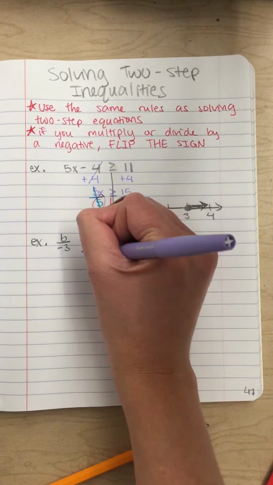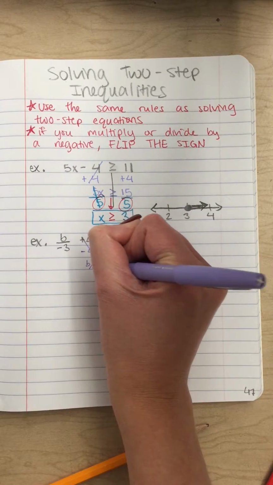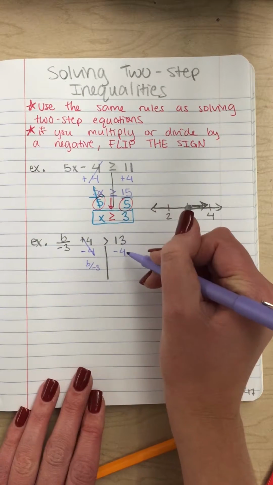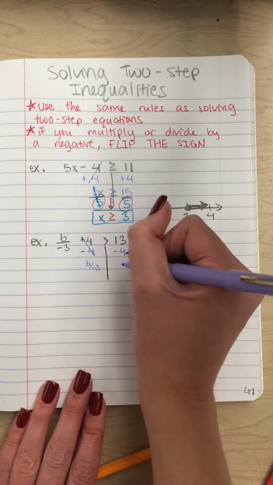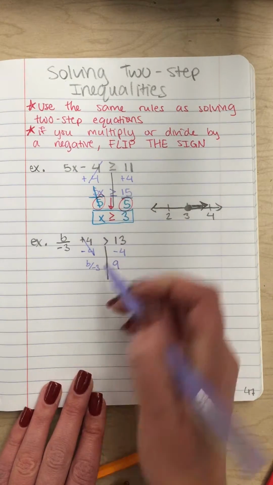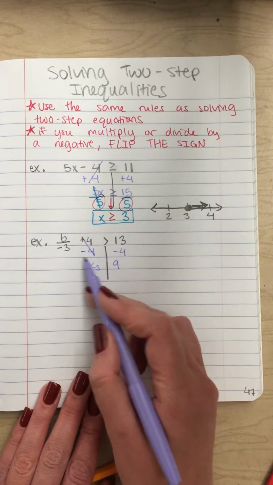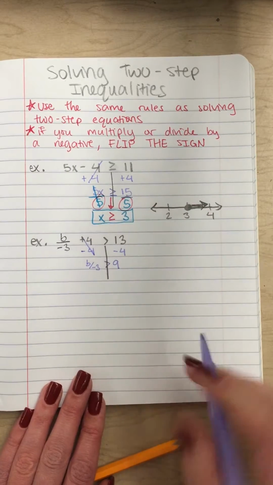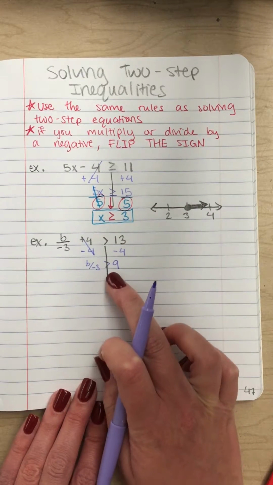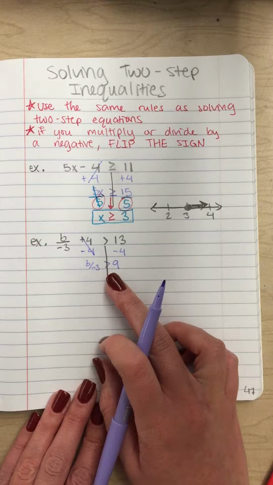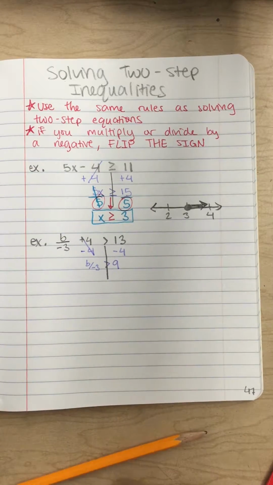Okay, 4 minus 4 is 0. Bring down the b divided by -3. 13 minus 4 is 9. And then I didn't multiply or divide, I just subtracted, so I can bring down the sign exactly as I see it. Again, don't change that to an equal sign. That's an inequality sign.